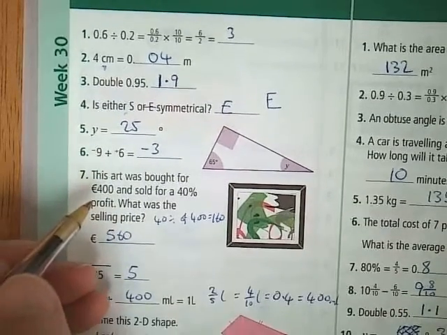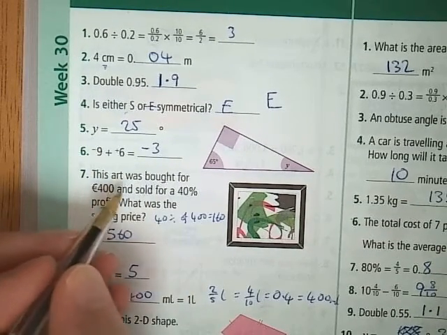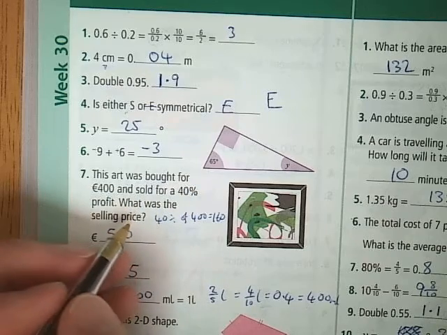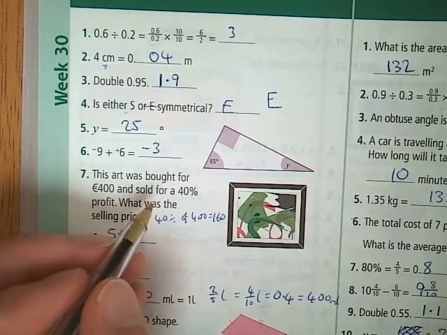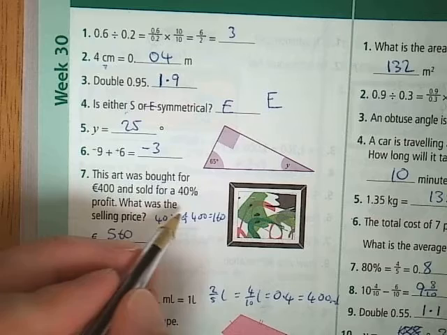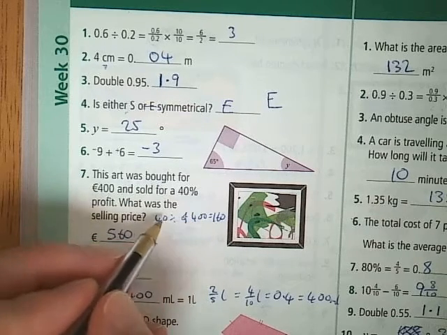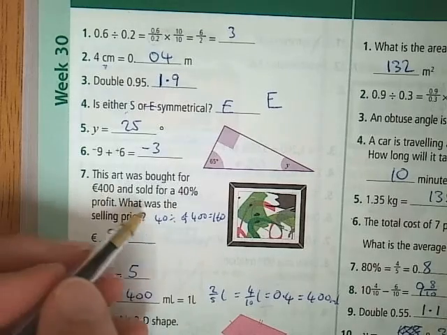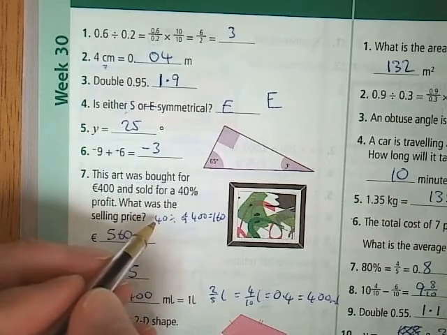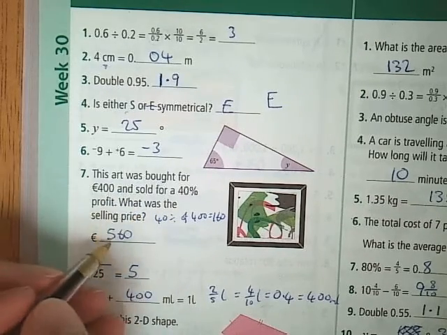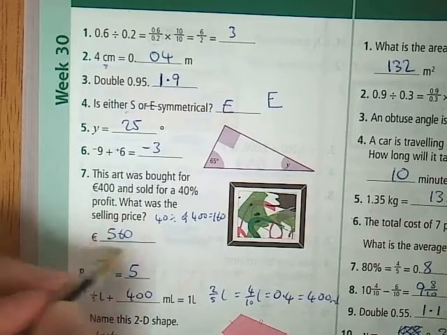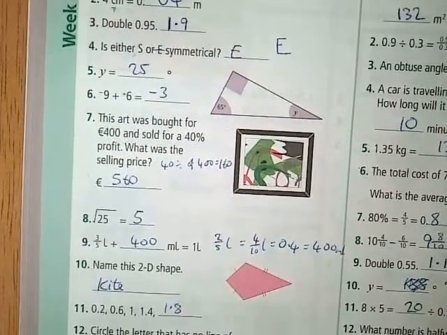This art was bought for 400 euros and sold for a 40% profit. What's the selling price? Well, 40% of 400 euros is 160 euro. You multiply 400 by 0.4, or you can get 4/10 of it. Different ways of doing it. And then you have to add that on, so your selling price is 560 euros.